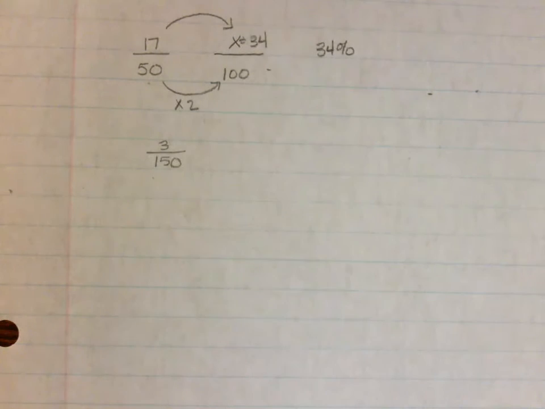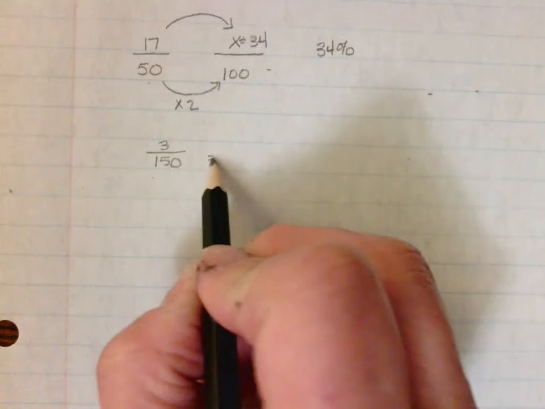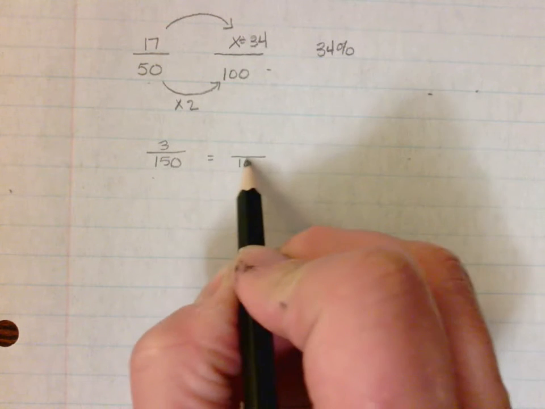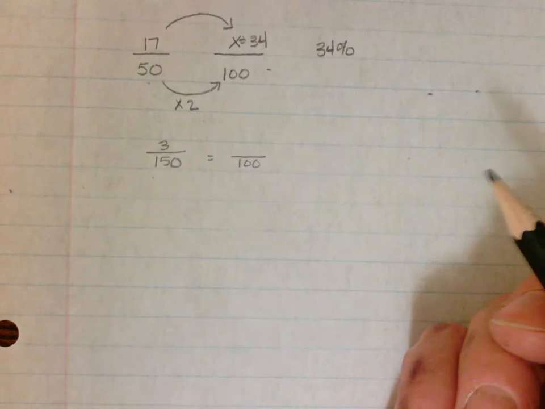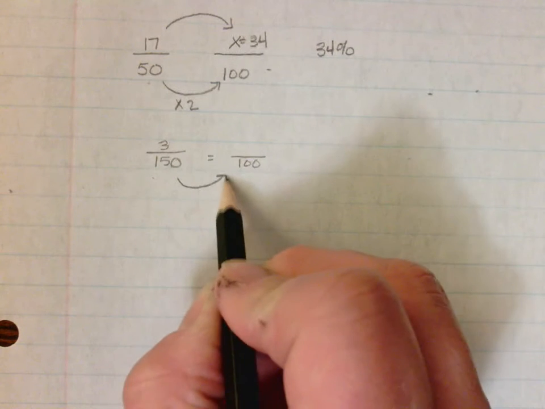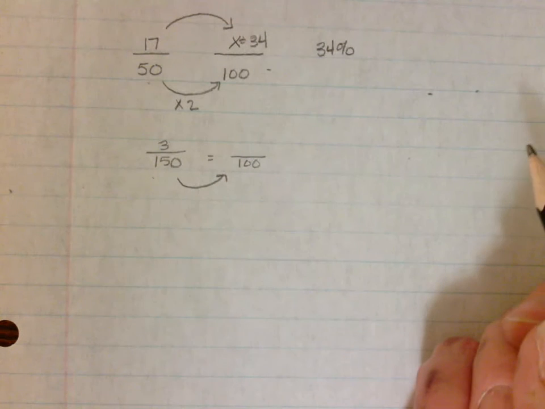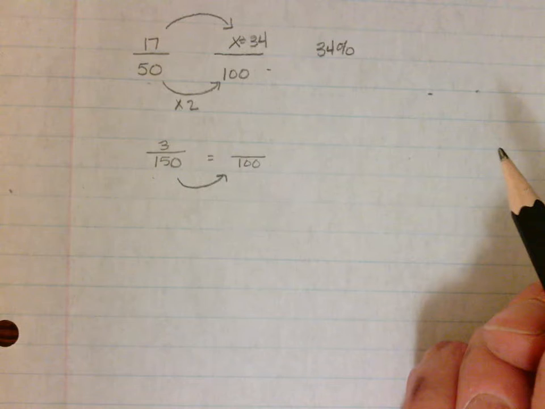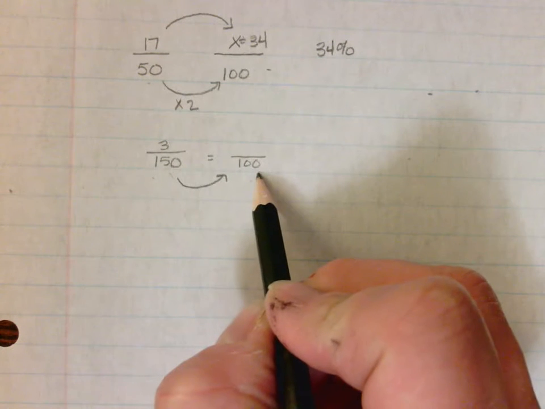And I'm interested in knowing the percentage, which is going to be out of 100, of these students that have red hair. But notice I'm not scaling up anymore, I'm scaling down. And I don't know what to multiply 150 by to get down to 100.